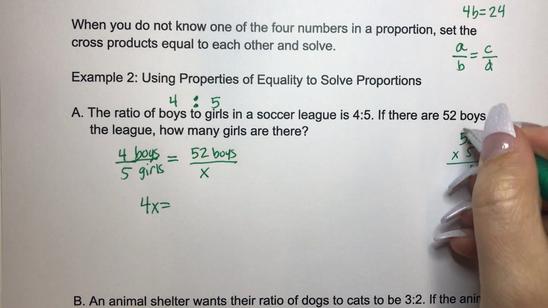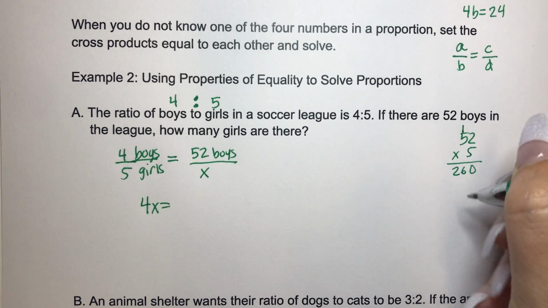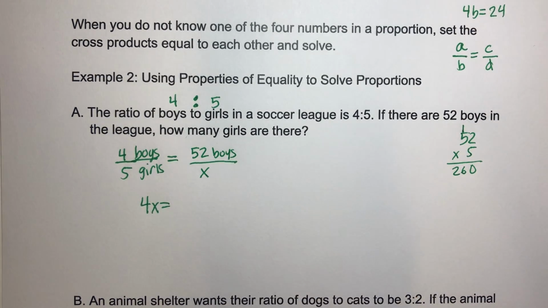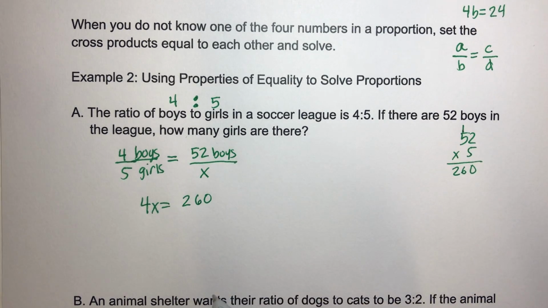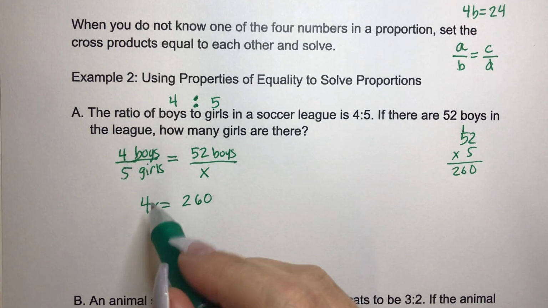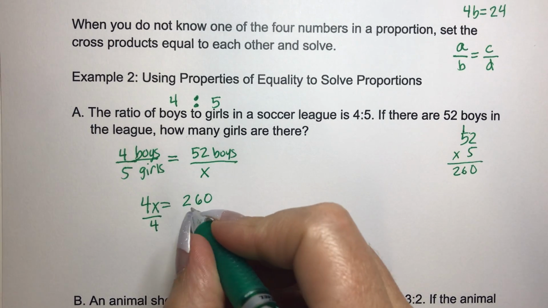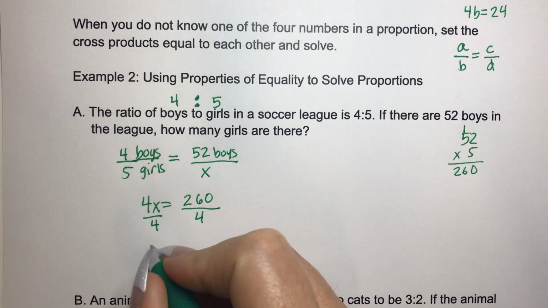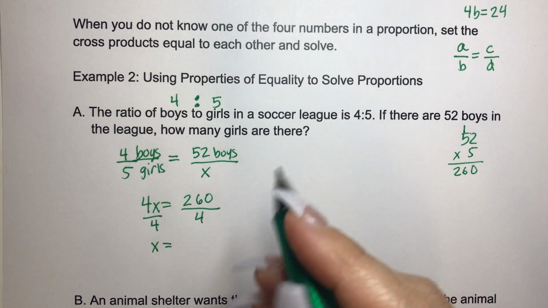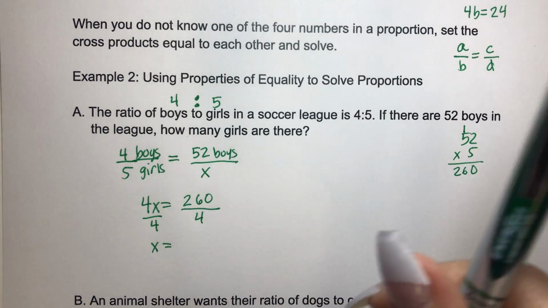5 times 2 is 10. Write the 0, carry the 1. 5 times 5 is 25, plus 1 is 26. So that ends up being 260. Now we just need to isolate X and get X by itself. Right now it's being multiplied by 4, so we do the inverse operation of multiplication, which is division. We divide both sides by 4. 4 divided by 4 is 1. We end up with X equals, and then we just need to figure out what that is.